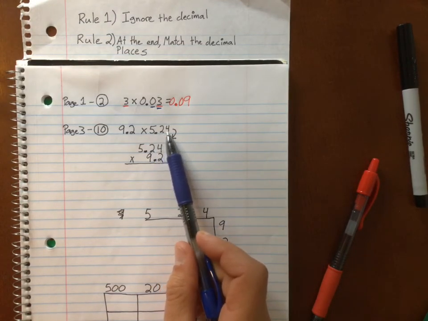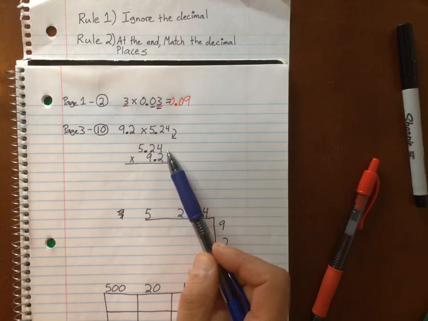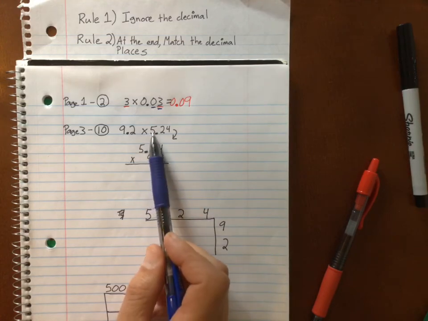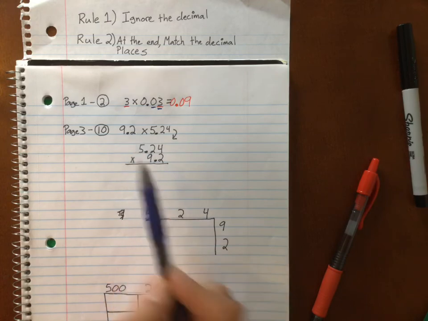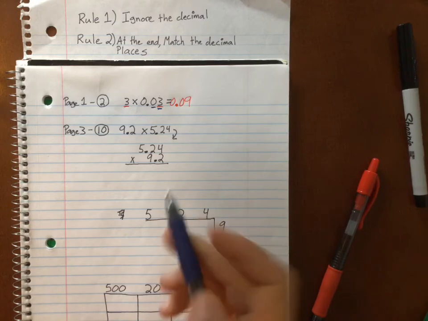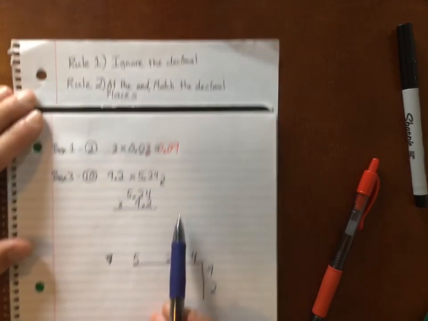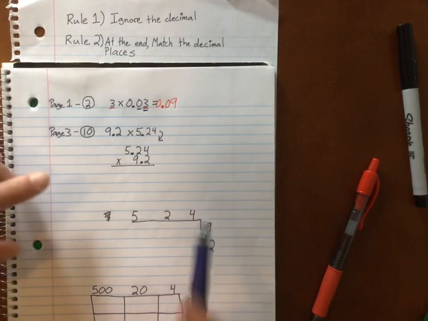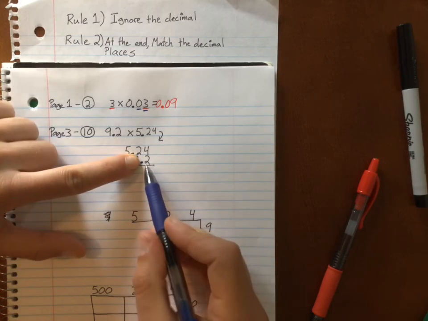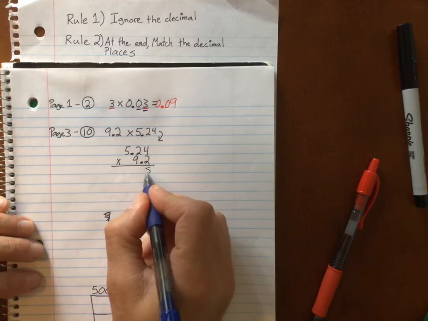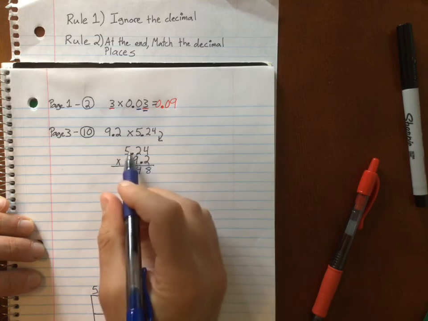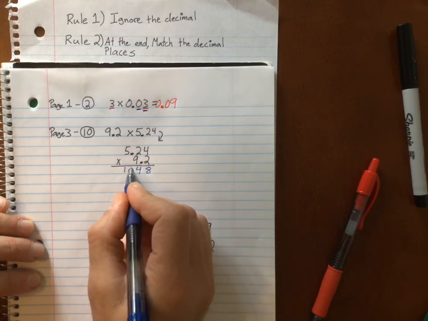I put this number, 5.24, on top. It helps my brain to put whatever number has the most digits on top. So there's 1, 2, 3 digits there, just 1, 2 digits there. So I'm going to put the 3-digit number on top. The first thing we're going to do with this problem is, well, 1, ignore the decimal. After that, we're going to start by multiplying this 2 by all the numbers above it. So we'll do 2 times 4, that's 8. 2 times 2, that's 4, and 2 times 5, that gives me 10.